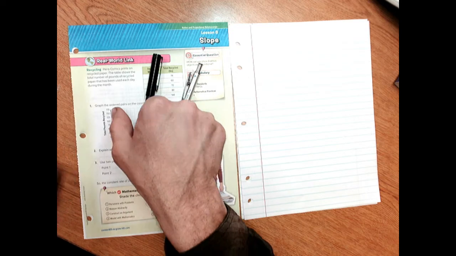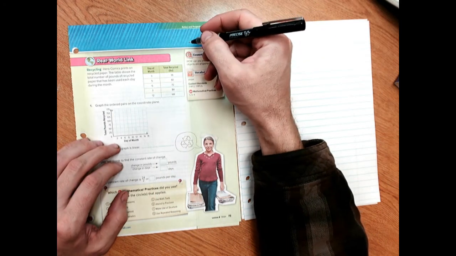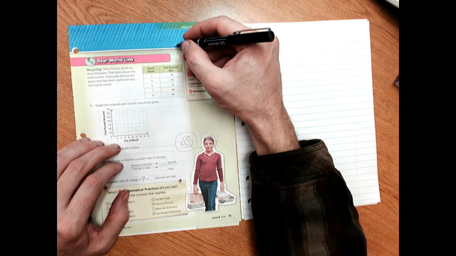Yeah, to get started, let's put our name on this in case it gets separated from the rest of the work, and I need to figure out who it belongs to.